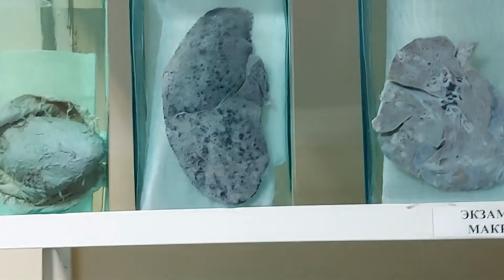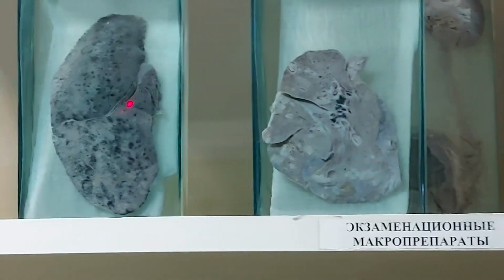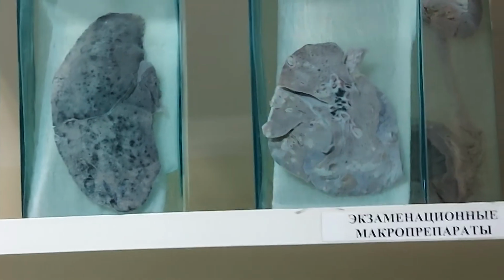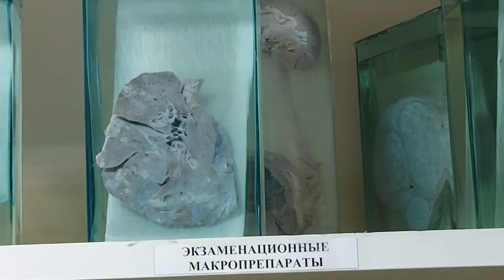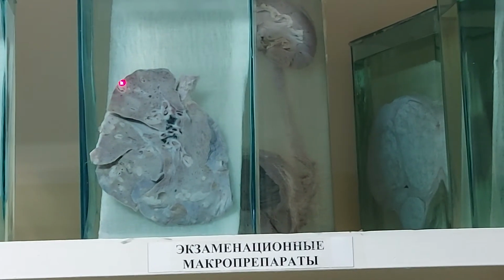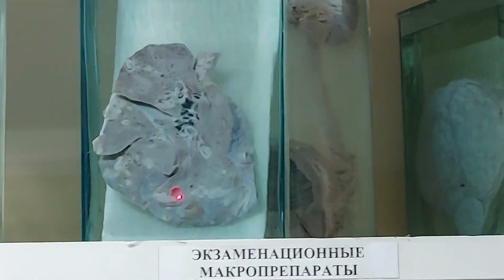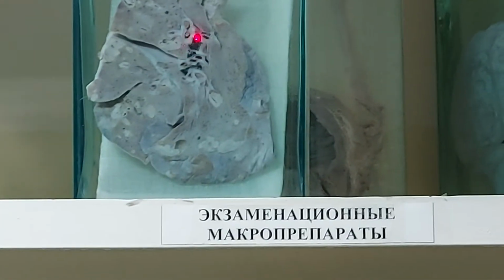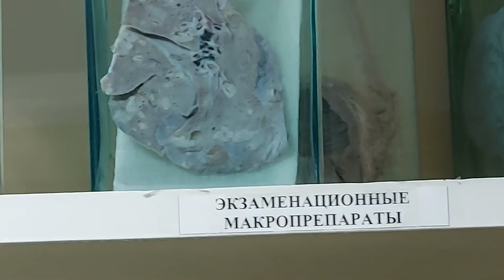Okay, who's the specialist in our group? Lobar pneumonia. Gray hepatization. Pleuritis. This is bronchopneumonia with abscesses, patches with abscesses. What's this? Black, beautiful lymph nodes with coal dust. Okay.